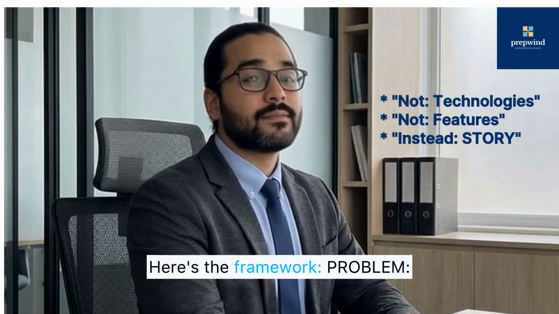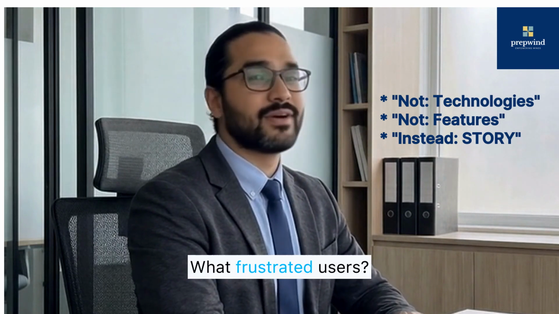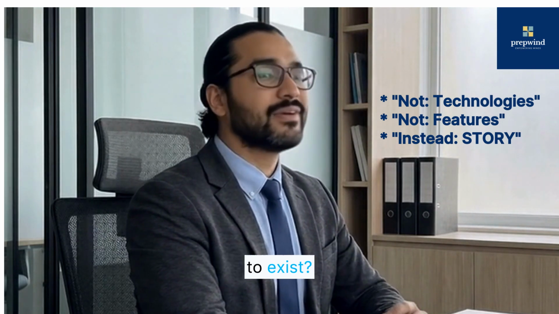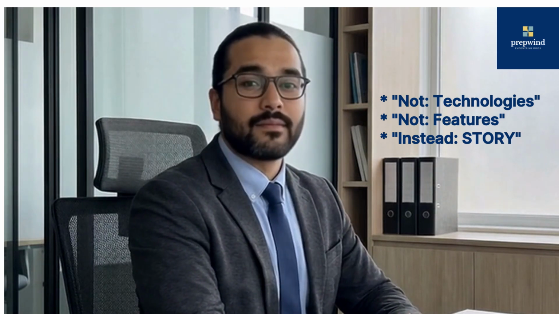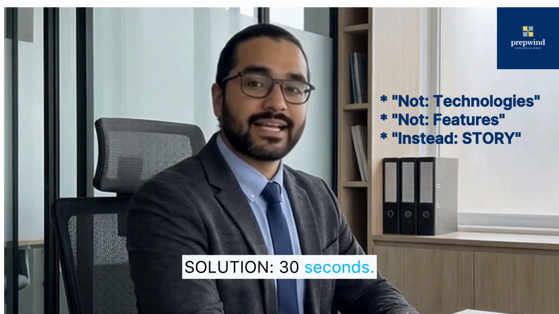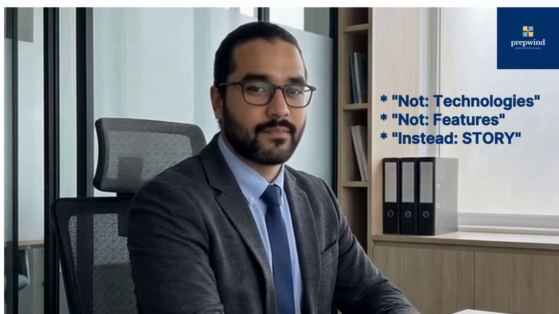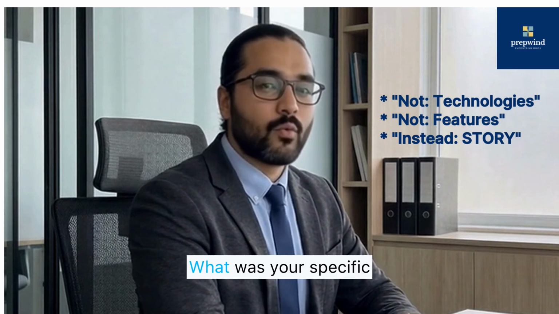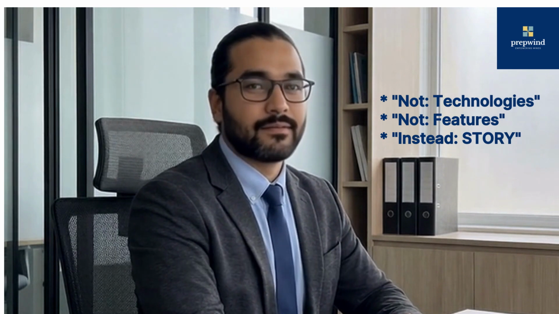Here's the framework. Problem, 15 seconds. What was broken? What frustrated users? Why did this need to exist? Paint the pain. Make me feel the problem. Solution, 30 seconds. What did you build? Not features, the approach. Why did you choose these technologies? What was your specific role? What was the core innovation or decision?